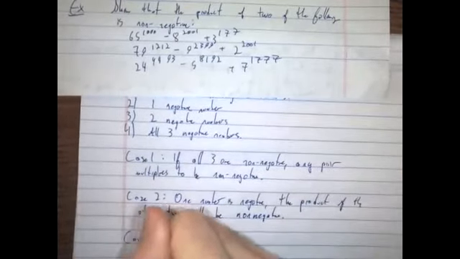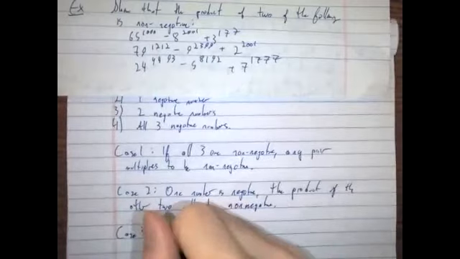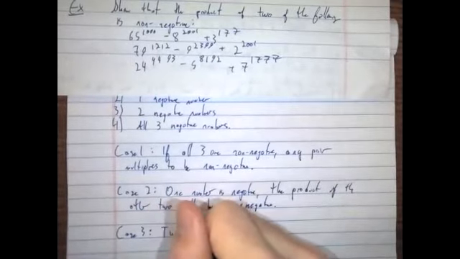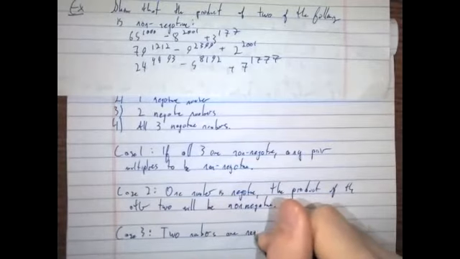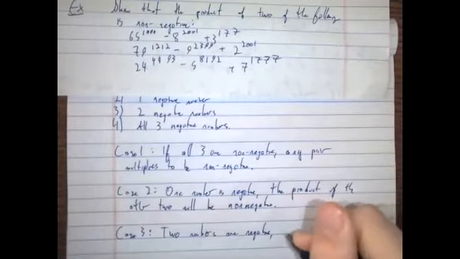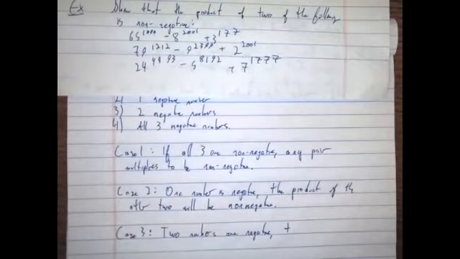Case 3, 2 numbers are negative. Their product will be positive, because a negative number times a negative number is positive.